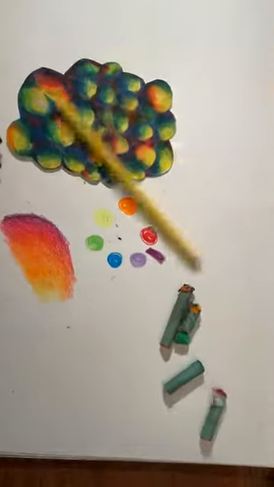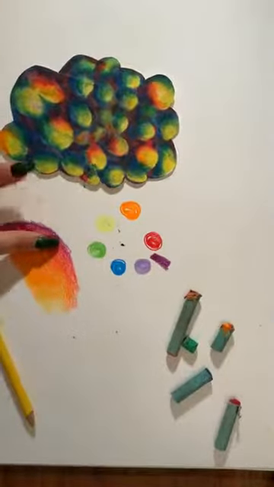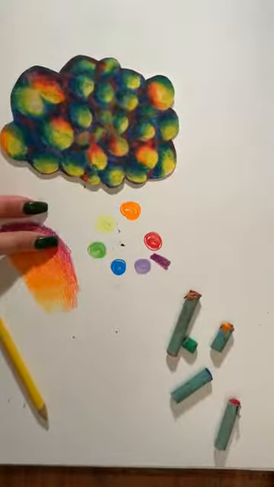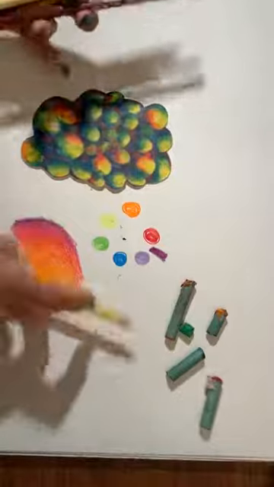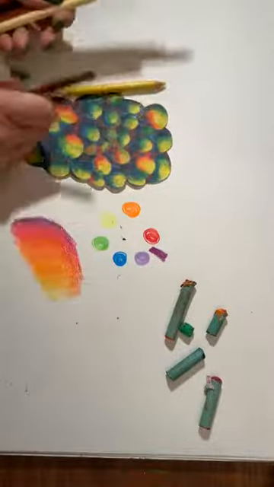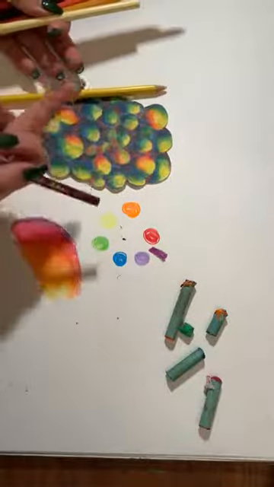And this is kind of old now. It looked a little better when the colors were thicker. They've kind of thinned out.